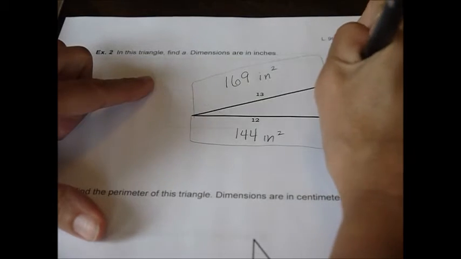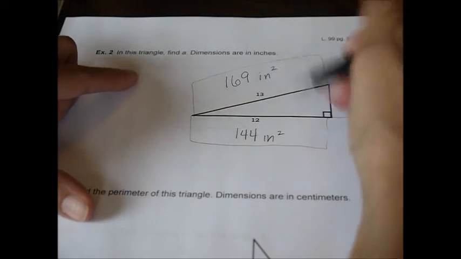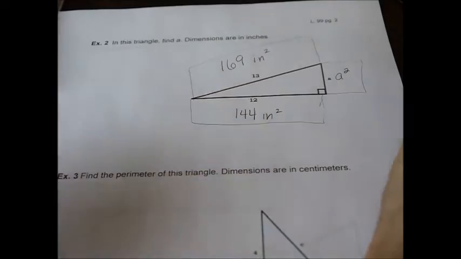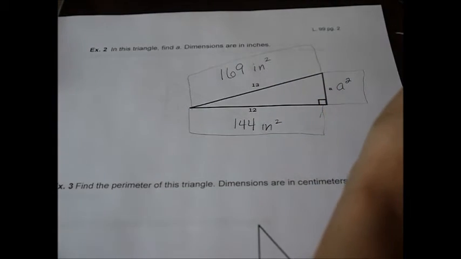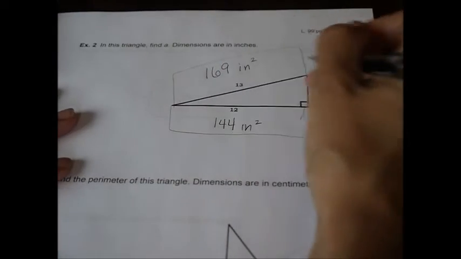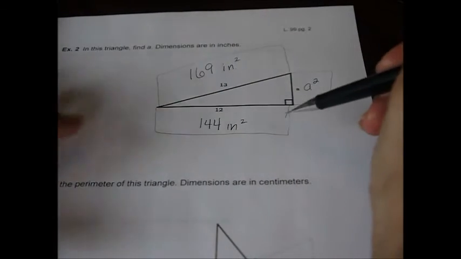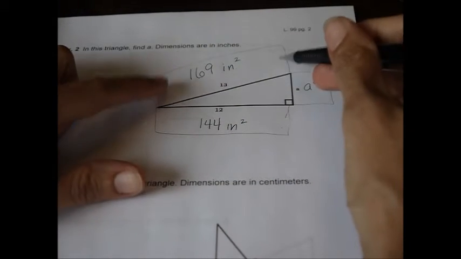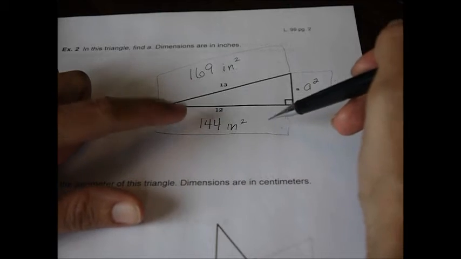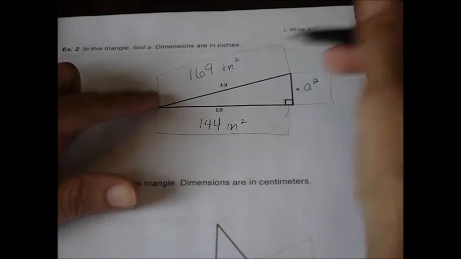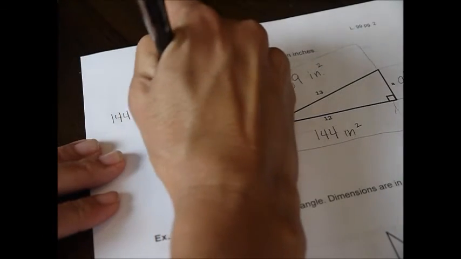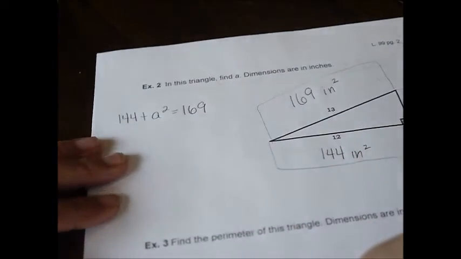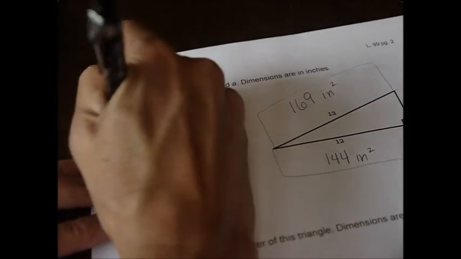And A squared, now be careful, a lot of us are going to want to do 144 plus 169, but it's not. This is our hypotenuse square, so it's our leg squares that add up to our hypotenuse square. So it's 144 plus something equals 169. So let me write it this way, 144 plus A squared equals 169. So now we have it algebraically.